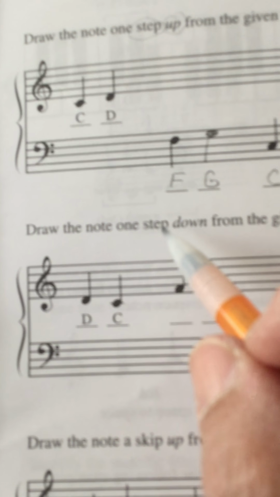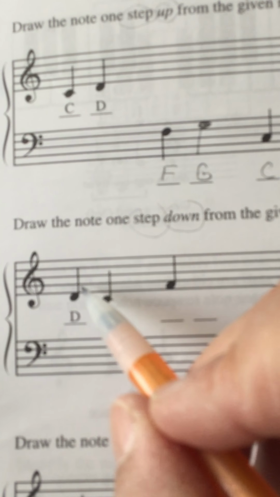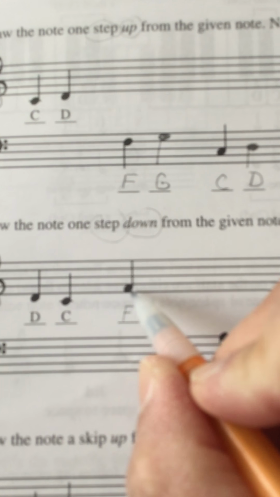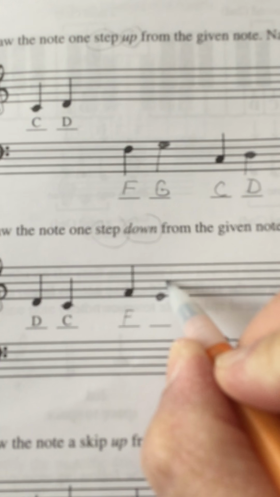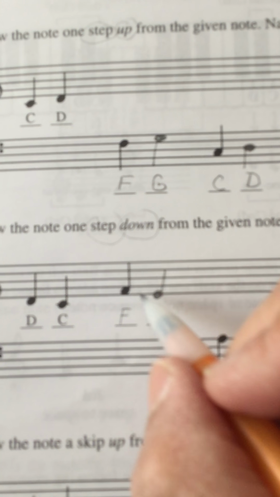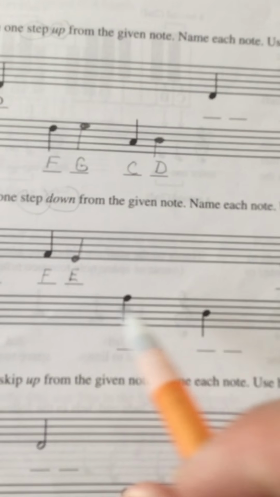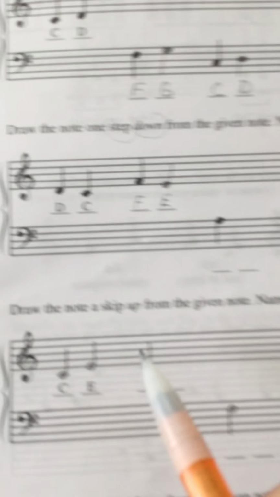The next section is a step down, right? So that's what they've got here, D to C. So this is an F, down a step. So we're going to go this way. So just don't be creative. Whatever they say, just follow that, downwards, make it a quarter note, put the stem. Onwards, bass clef, some treble clef, right hand, left hand.